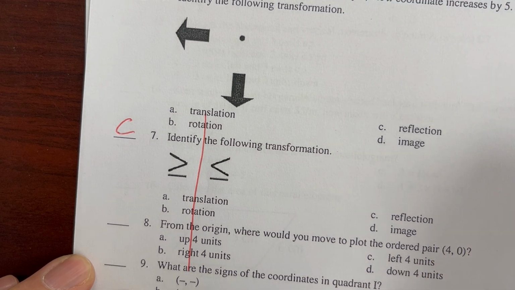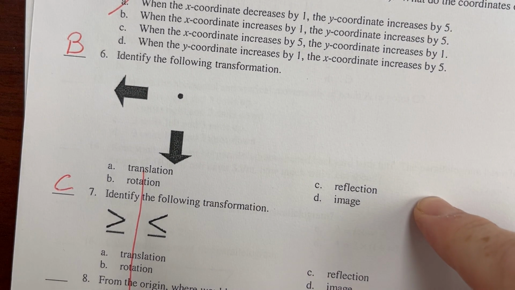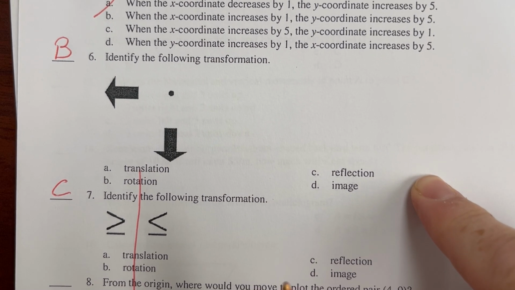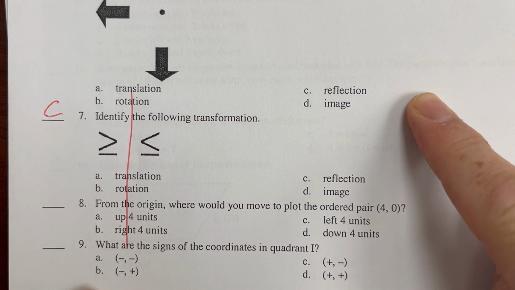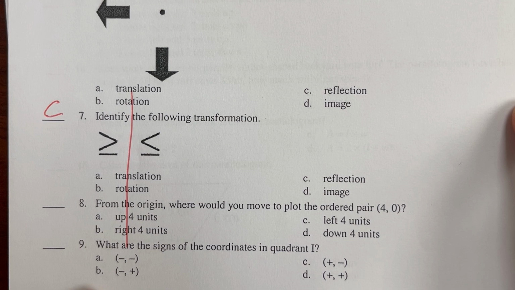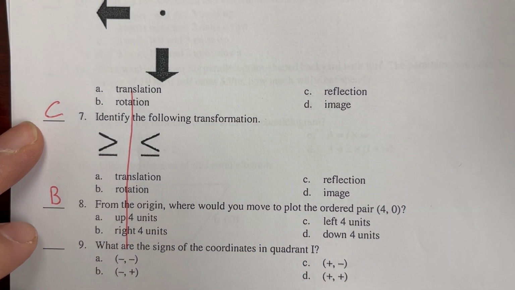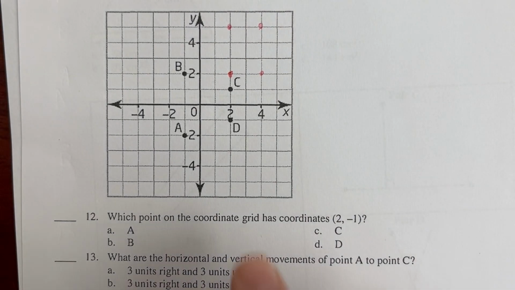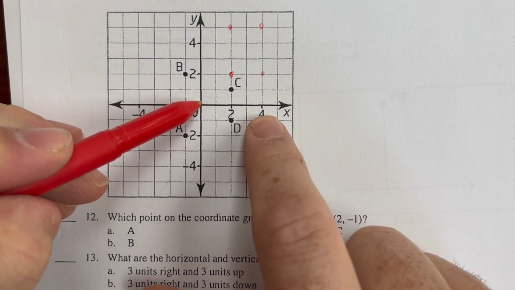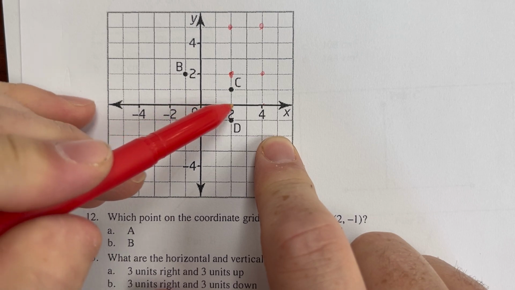From the origin, where would you move to plot the ordered pair (4, 0)? So we're starting at the origin. X happens first. So I would move 4 to the right. B. So if I'm at the origin, (4, 0) is right here. So I move 4 to the right.